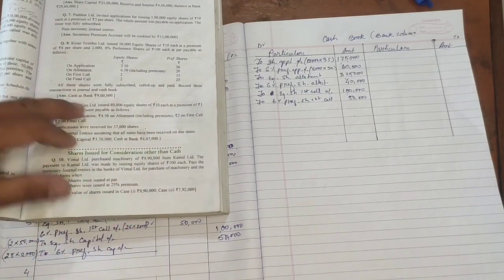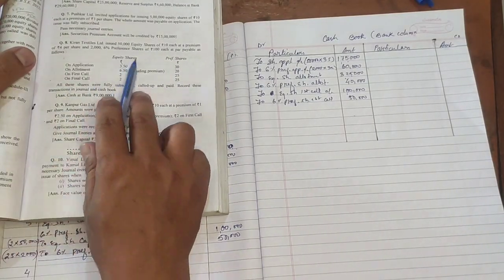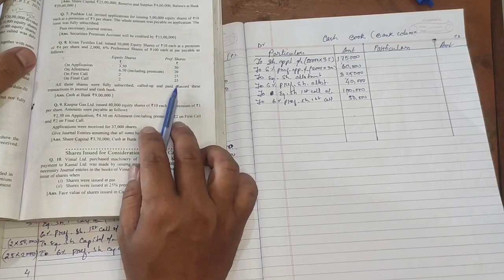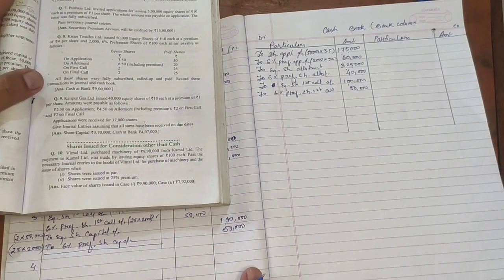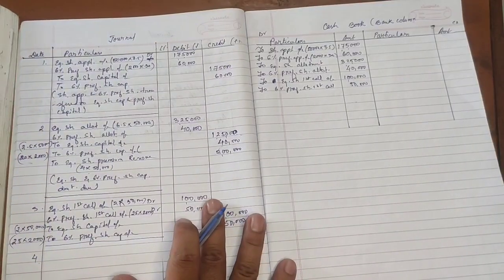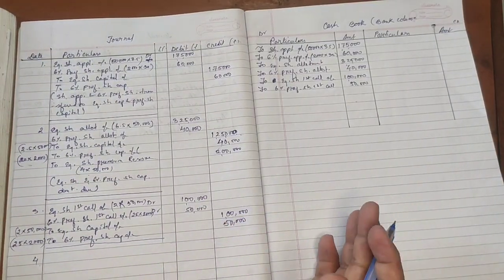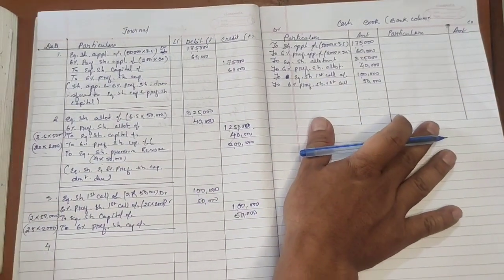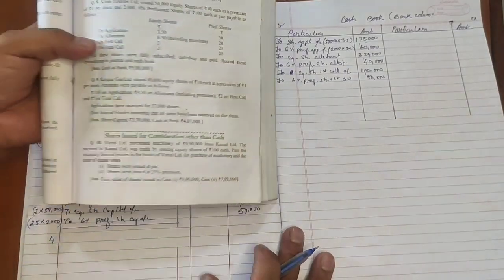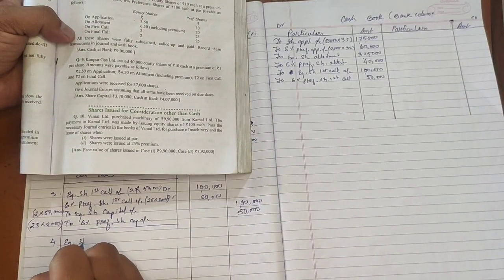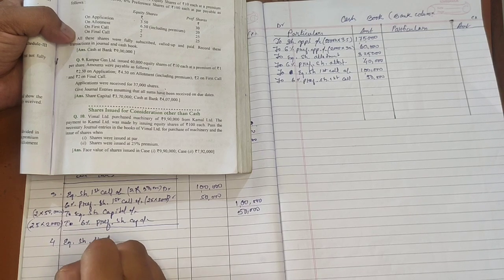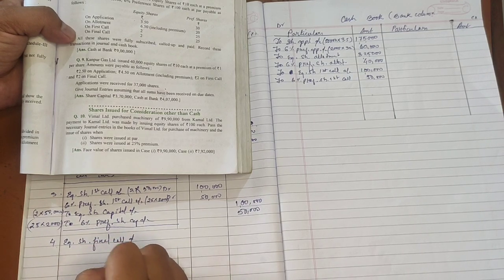On the final call, equity share is rupees 2 and preference share is 25 rupees. So we are going to write only the due transactions here in the journal entry, and those amounts which we receive in the bank will be written in the cash book. So the entry is: equity share final call account.